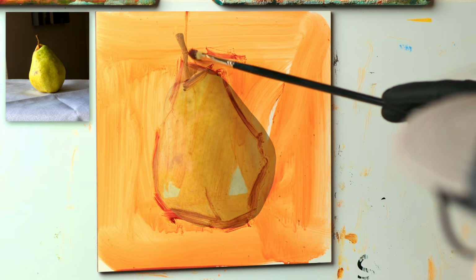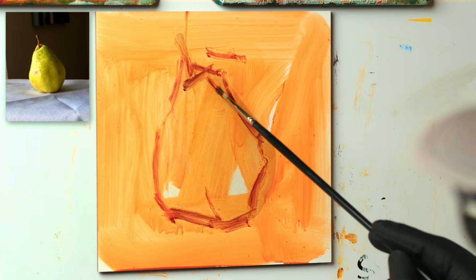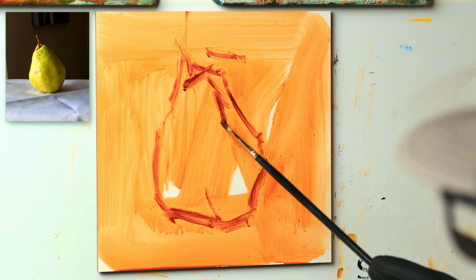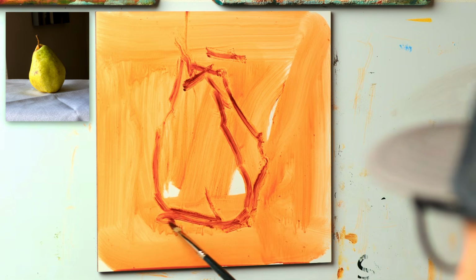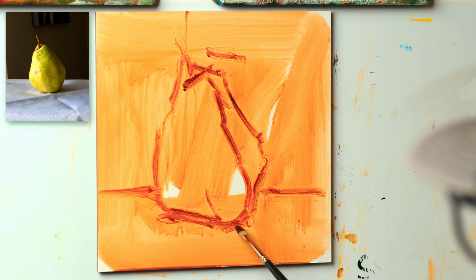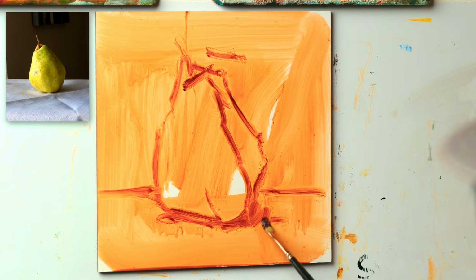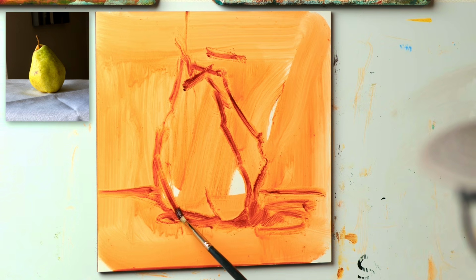There's the stem coming up right through there. You can see these angles. This is going to be shadow over here, down to there. There's the table with the backdrop. There's the shadow cast from the pear. This bottom of the pear is a little bit more narrow.